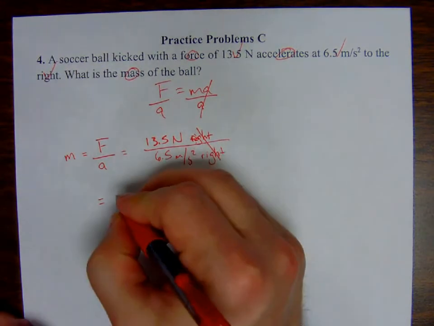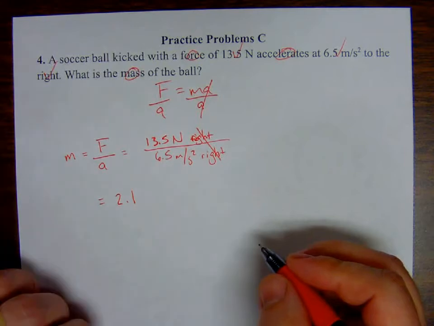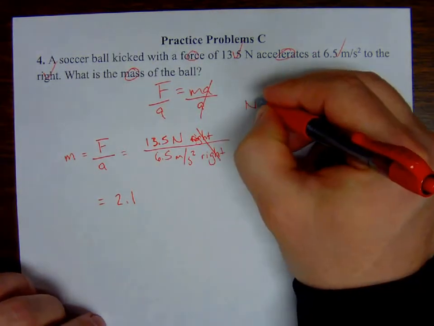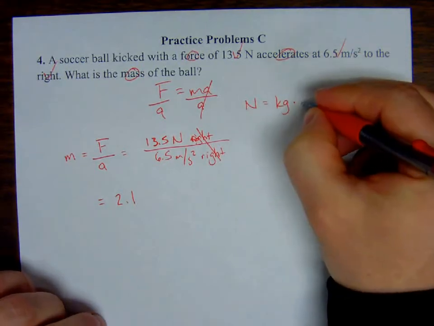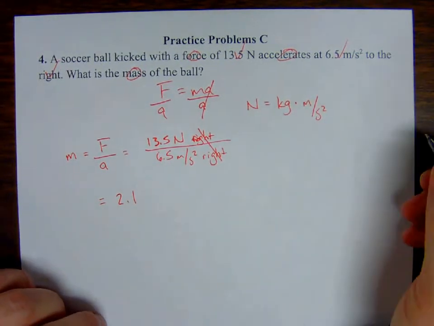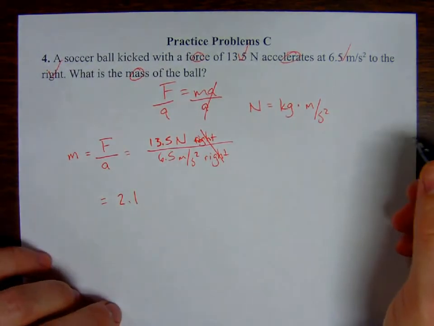Now let's talk about the units here. Remember that a newton is really a derived unit that is a kilogram multiplied by meters per second squared. The reason this is important is because I'm dividing a newton, which is this, by meters per second squared.